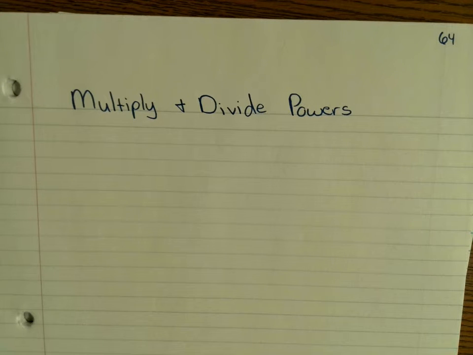Attention, and that we get through this as quickly as we possibly can. We're going to be focusing today on multiplying and dividing with powers involved. So we have what's called a product of powers and a quotient of powers rule.